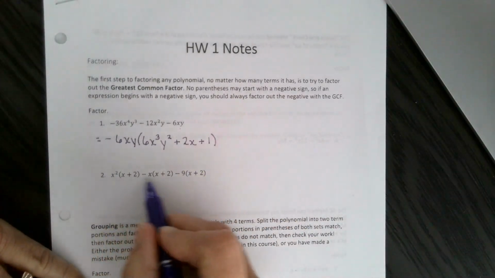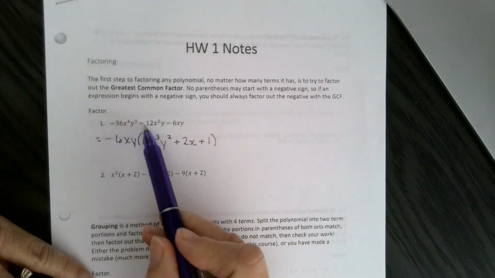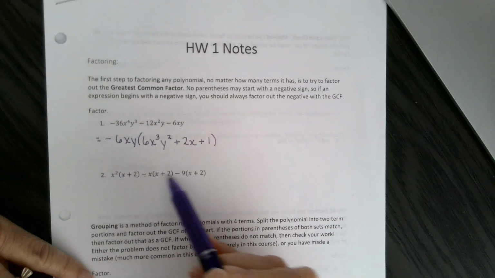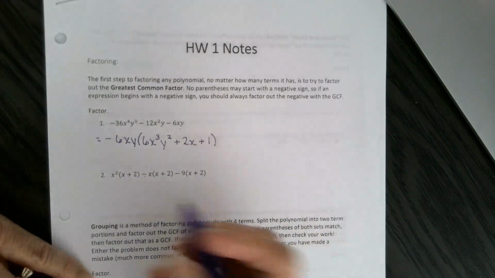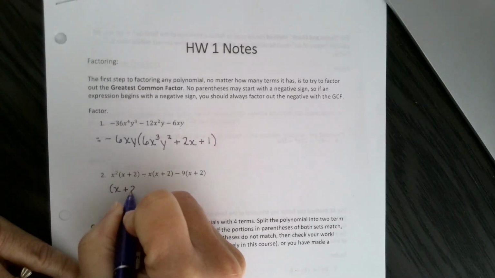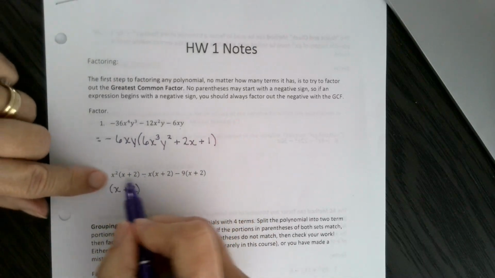Okay, these have 3 terms. Terms are separated by plus or minus signs. Okay, this has a minus sign. So here's a term, this one's a term, and so is this. They all have an x plus 2 in common. So I'm going to factor that out. By factoring that out, I'm really dividing each term by it.